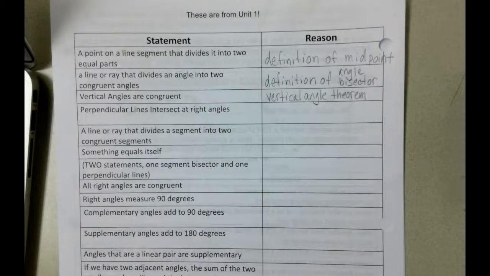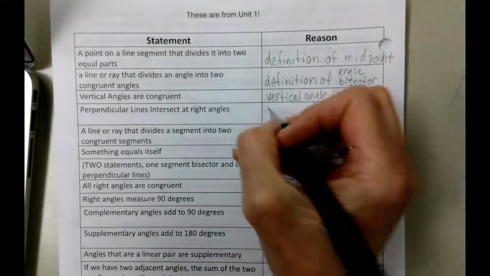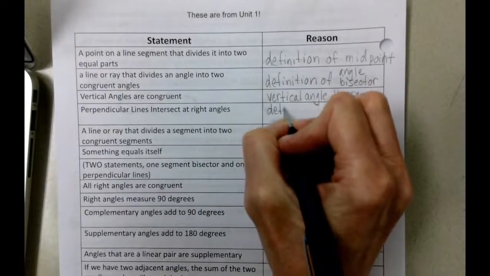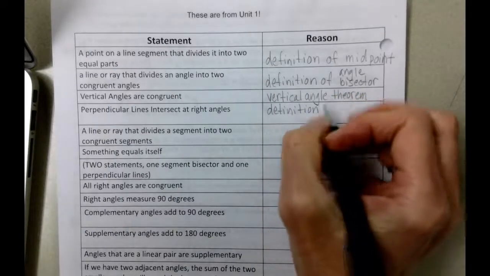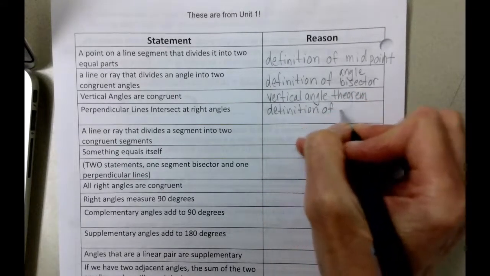Perpendicular lines intersect at right angles. Well, perpendicular lines intersect at right angles. That is the definition of perpendicular lines.